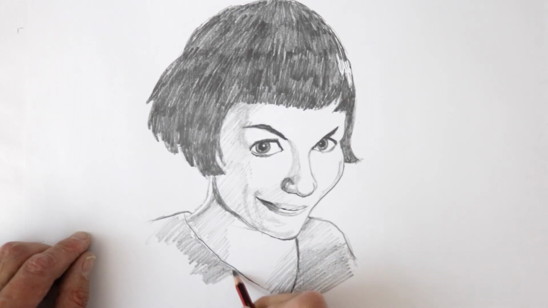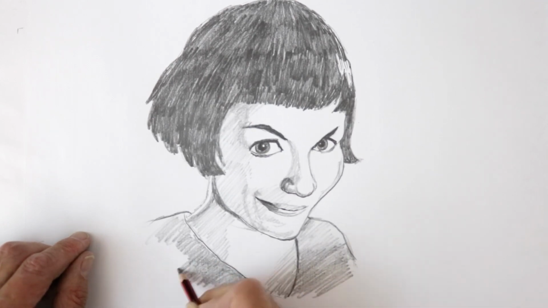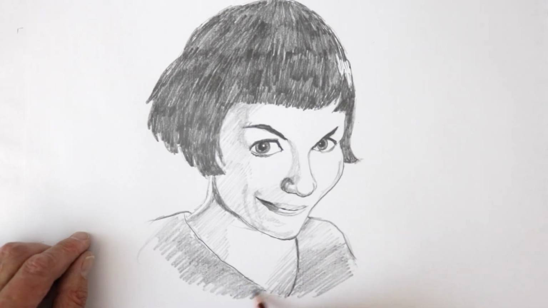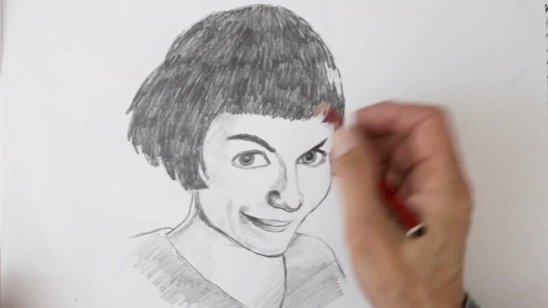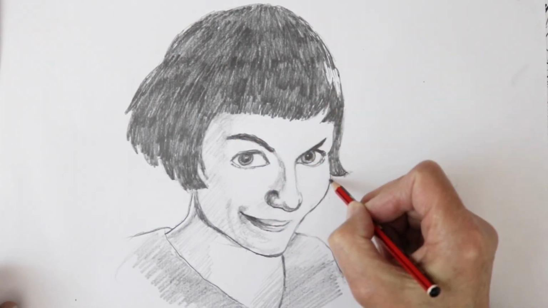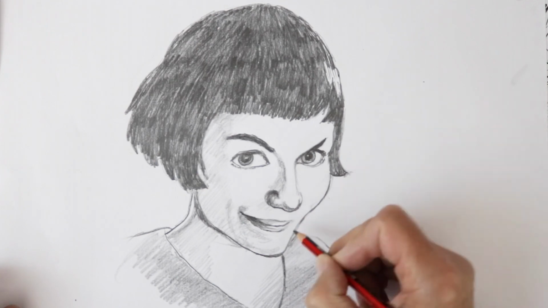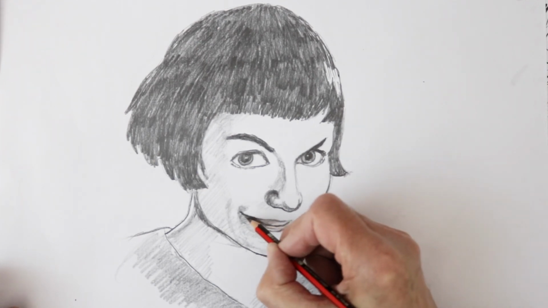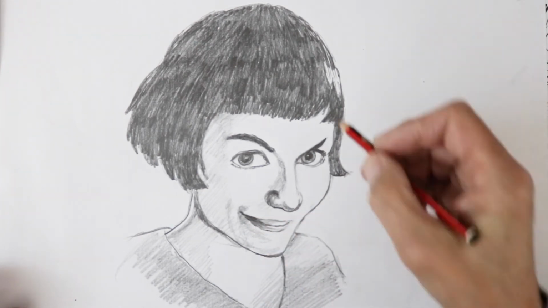Again, you can use different types of shading there. I'm using kind of loops, you know, to fill it in more quickly. And then going back to the parallel lines again. Okay, I'm just finishing off now. Made this eyebrow a little thicker and taking a little edge off that. Okay, slightly darker there, but that's fine.